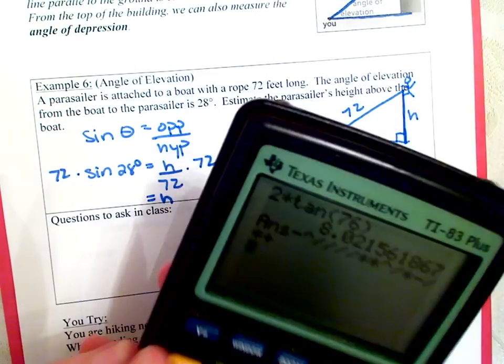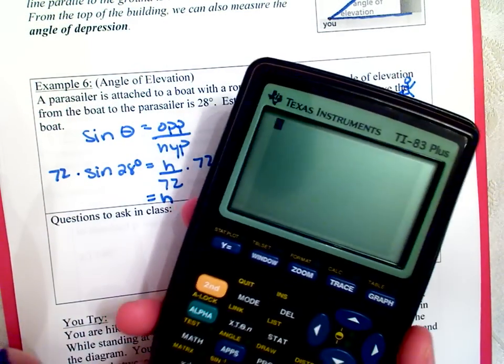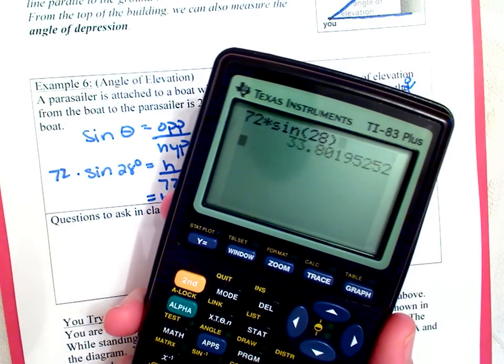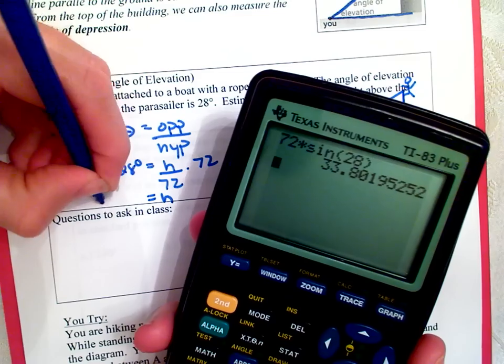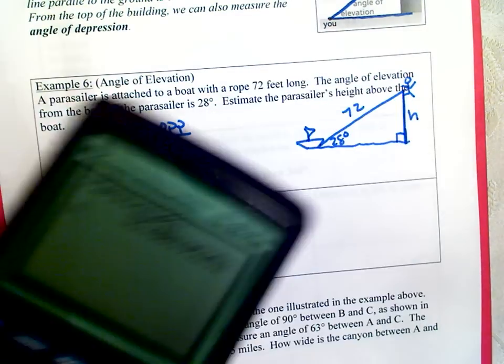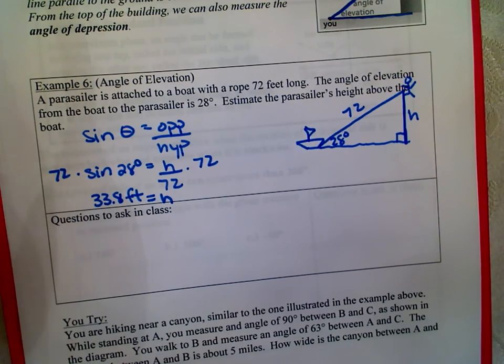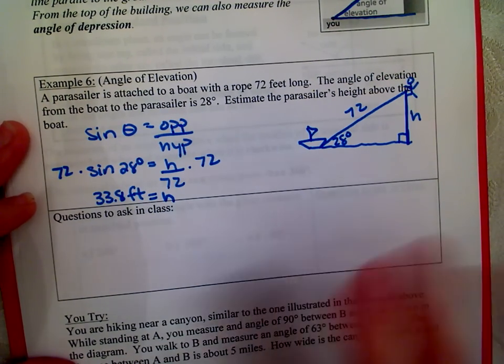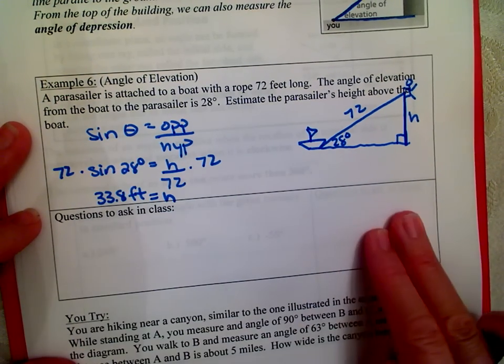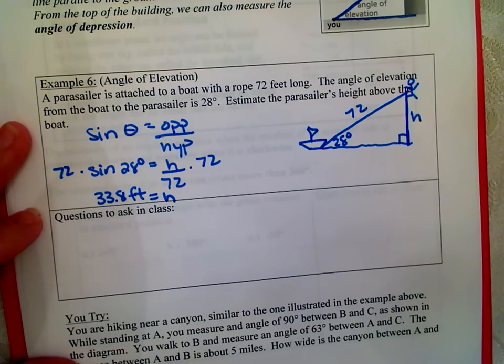And when I do 72 times the sine of 28 degrees, I get approximately 33.8 feet. And that's the height of the parasailer above the water. Again, any questions you have, whether it's how I set up the picture or how I know which formula to use, please write those questions down here and we will address those first thing in class tomorrow.